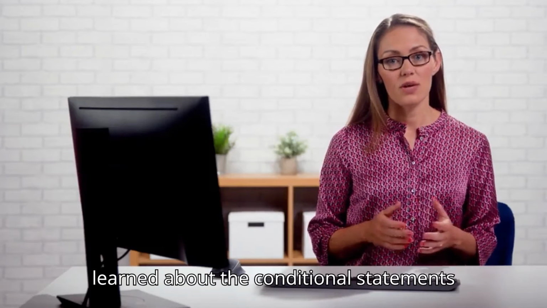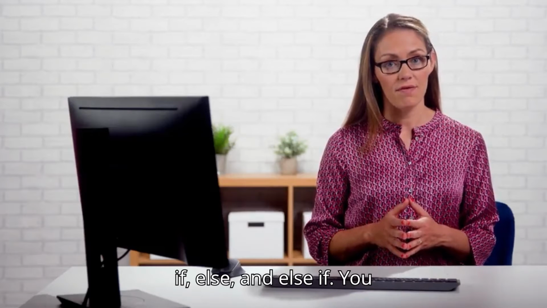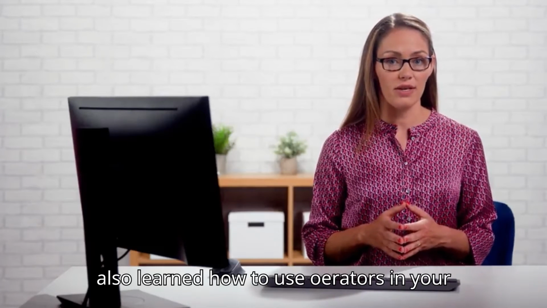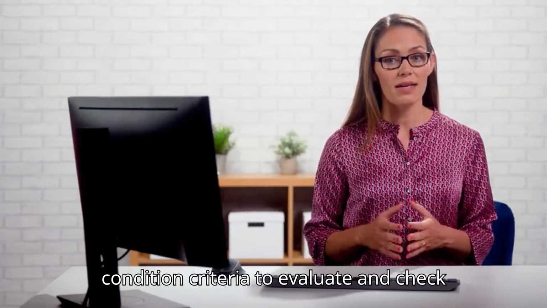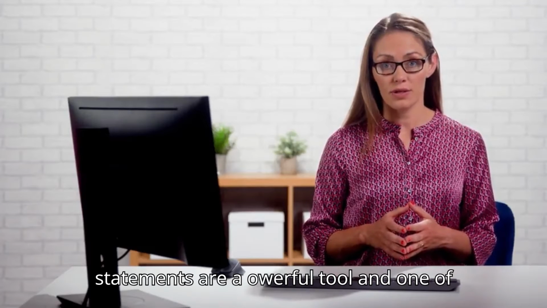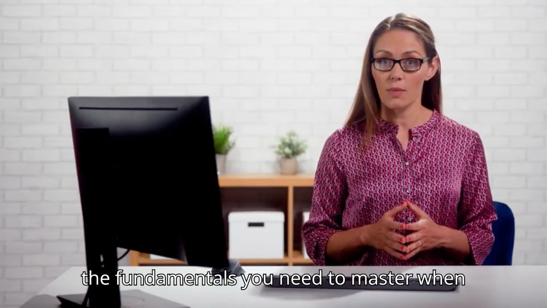In this video, you learned about the conditional statements if, else, and else if. You also learned how to use operators in your condition criteria to evaluate and check for true and false. Conditional statements are a powerful tool and one of the fundamentals you need to master when programming in Swift.